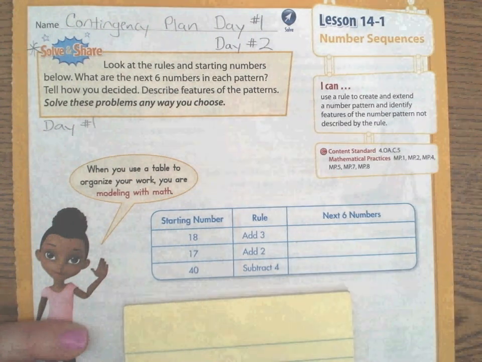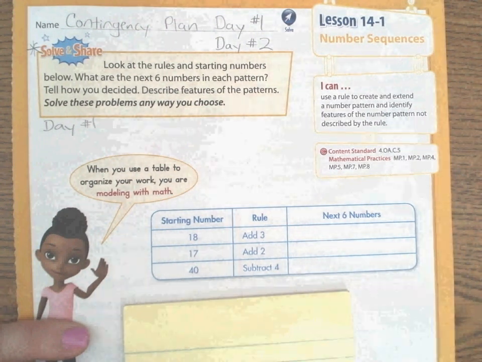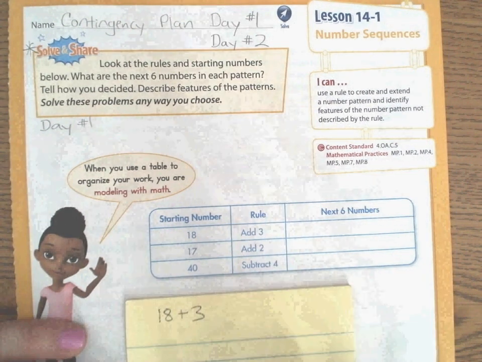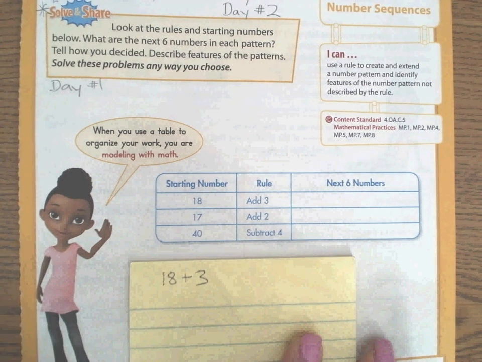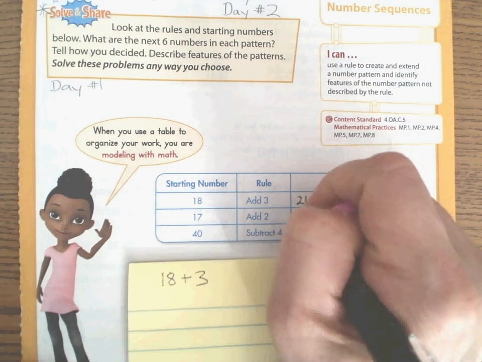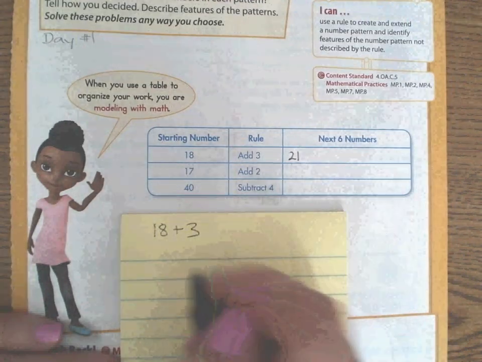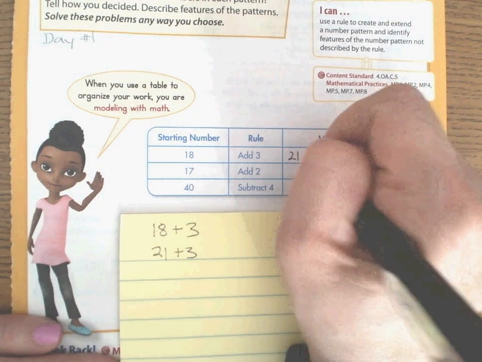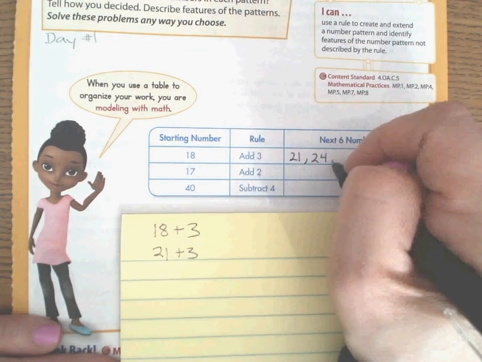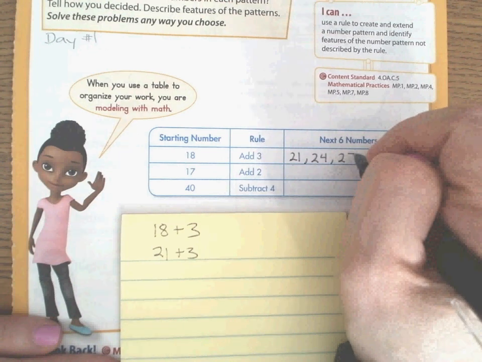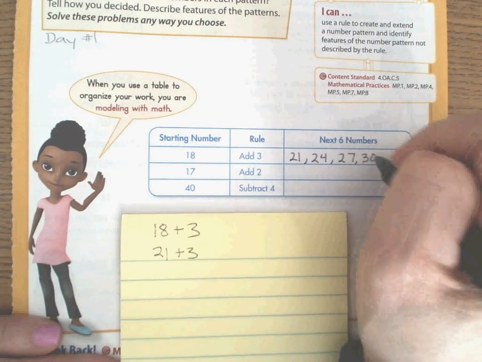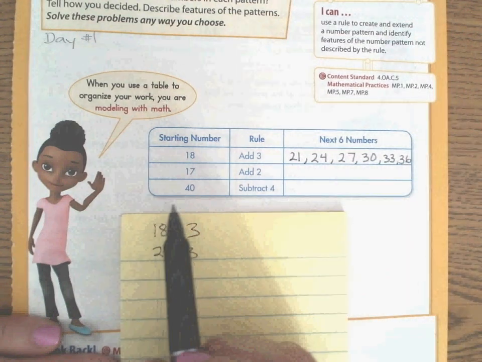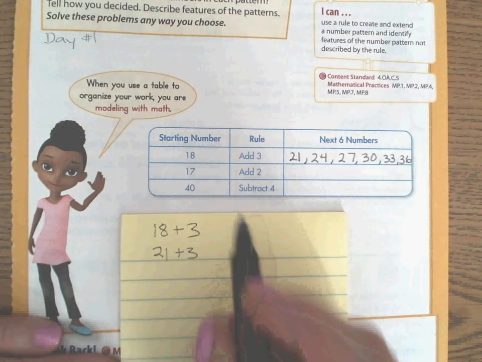So I would start by doing 18 plus 3, which is 19, 20, 21. And then from there, I would add 3 more. So then I've got 21 plus 3, which would give me 24. To continue the pattern, the next one would be 27, then 30, 33, and then 36.